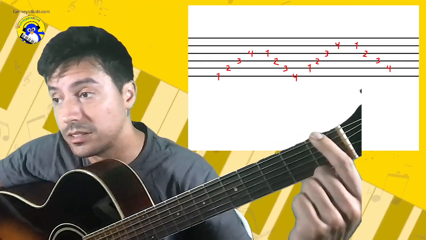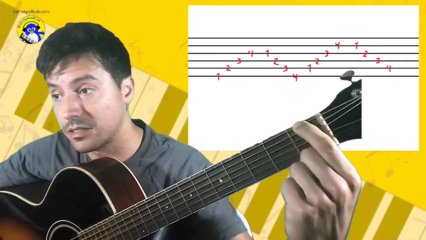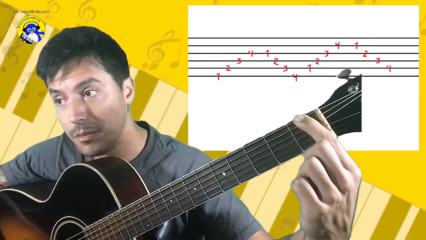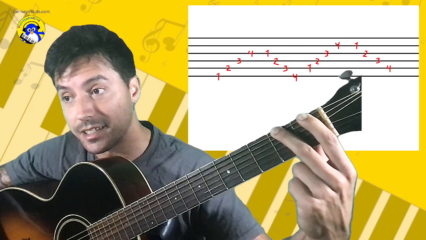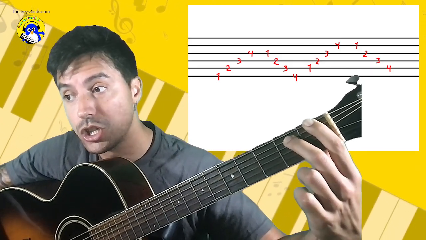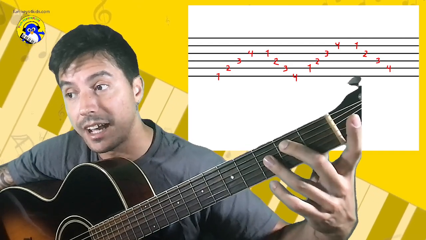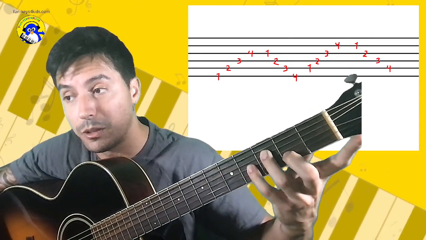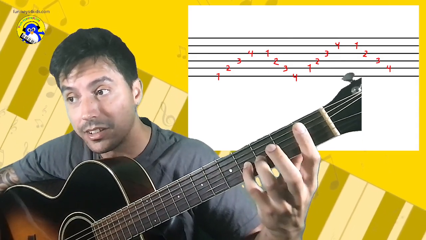So we always start, as always, on the first fret on the thicker string, the 6th. So we do 1, but this time instead of going to the same string on number 2, we go 1 string down. So 1, 2, keep going 1 string down for the 3rd fret, and the 4th will also be 1 string down. So it's like a staircase.